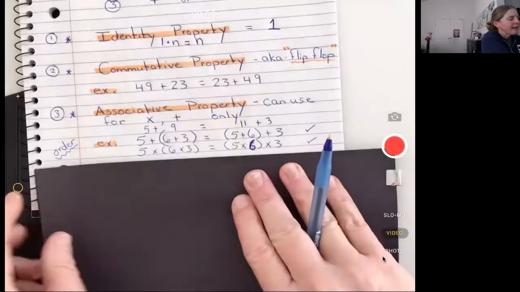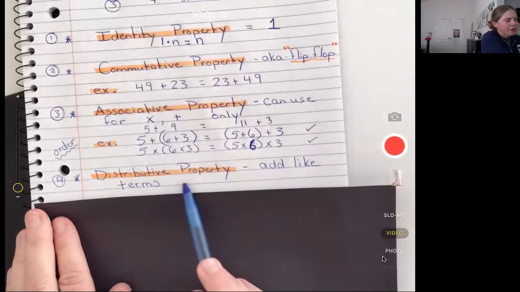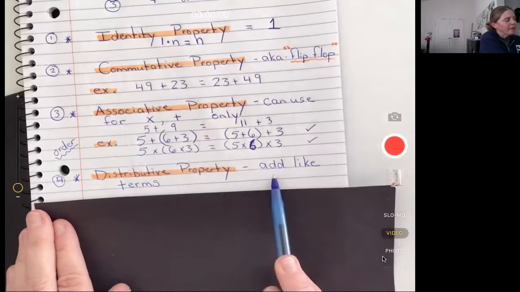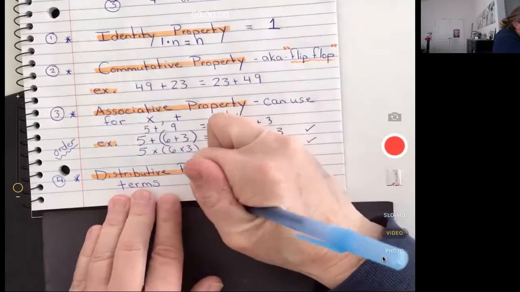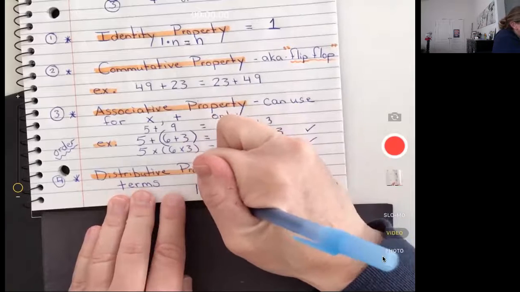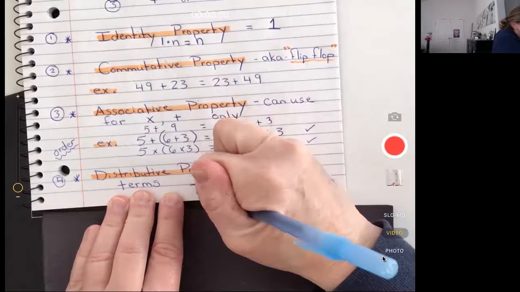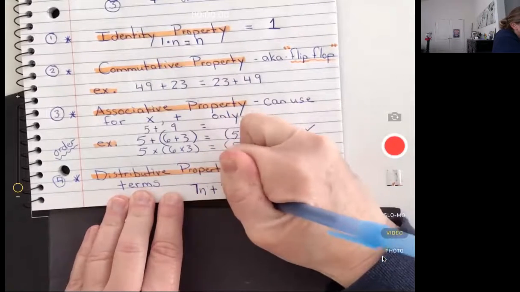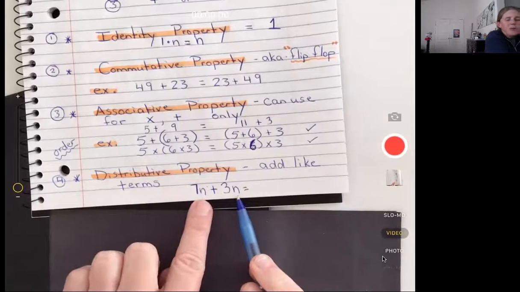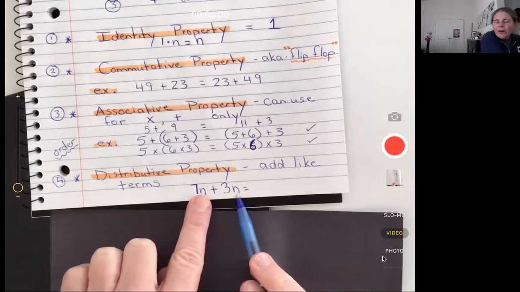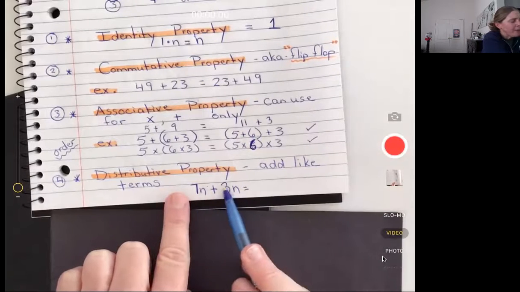Okay, and finally, one more term I just want you to hear and know is the distributive property. It just tells us that we can add like terms together. For example, let's do 7n plus 3n. Because they're both like, they're both using the variable n, that means they are common terms and I can add them together. Distribute means put them together.